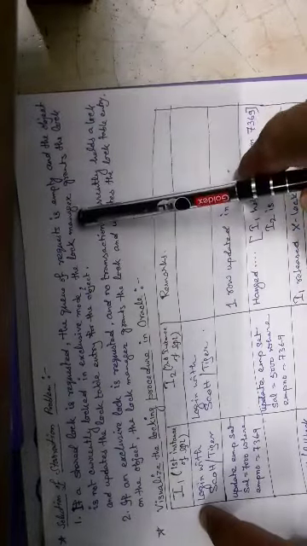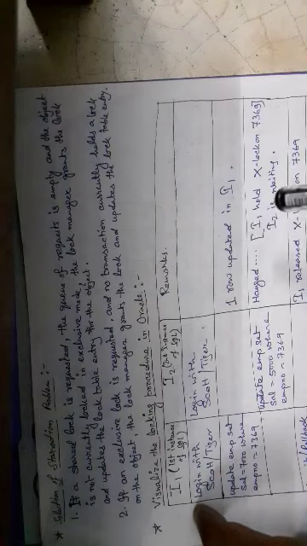First, if a shared lock is requested, the queue of requests is empty and the object is not currently locked in exclusive mode, the lock manager grants the lock and updates the lock table entry for the object. That means if a shared lock is requested and the queue of requests is empty and the object is not currently locked in the exclusive mode, then the lock manager grants the lock and updates the lock table.